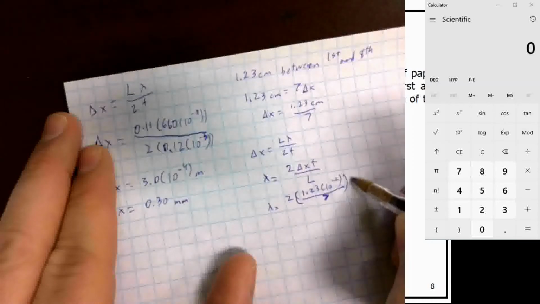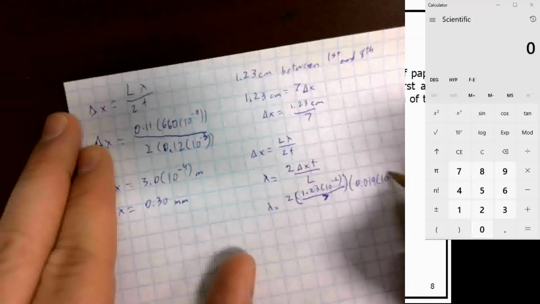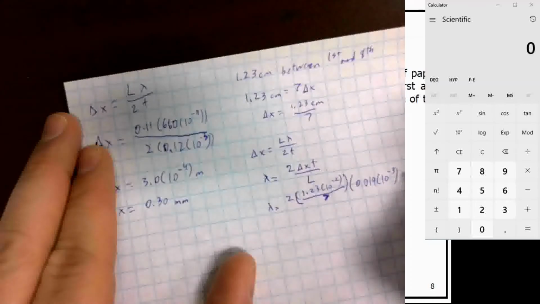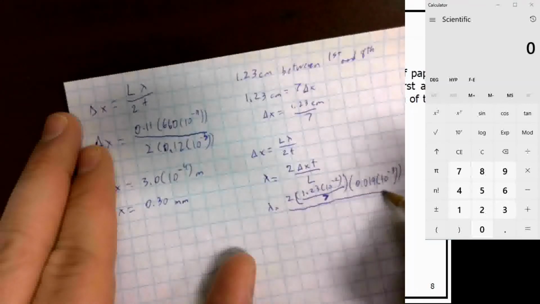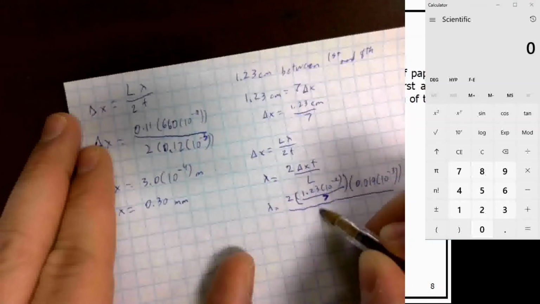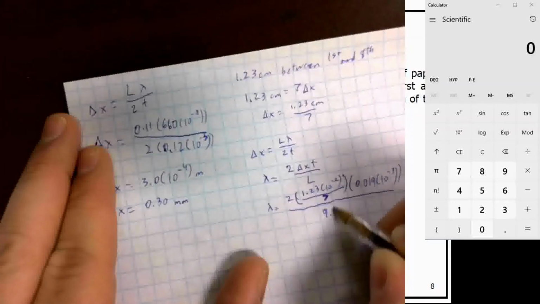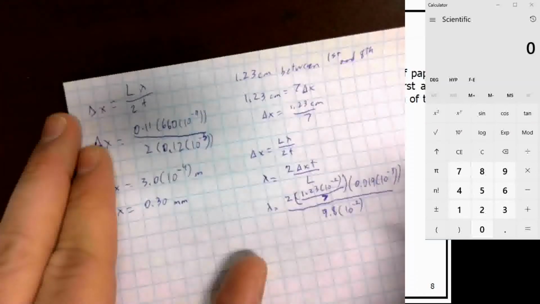And the thickness was 0.019 millimeters. This entire thing over my L, which is 9.8 centimeters. So 9.8 times 10 to the negative 2 for centimeters.